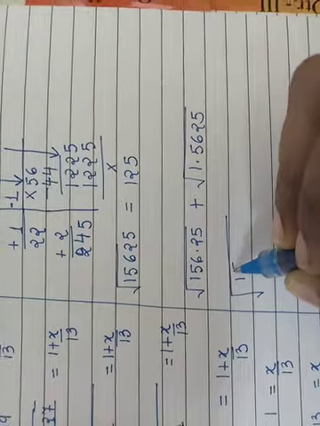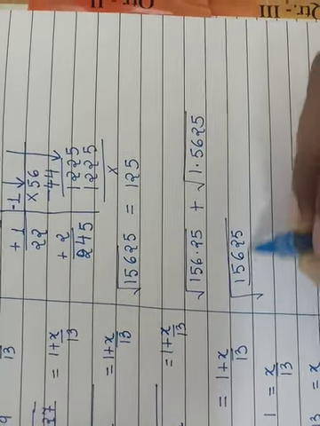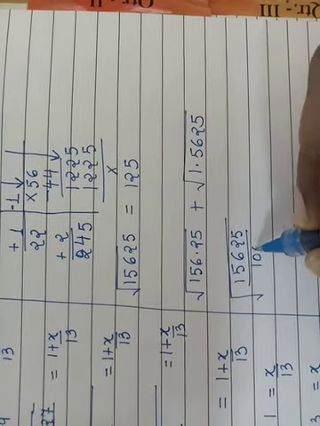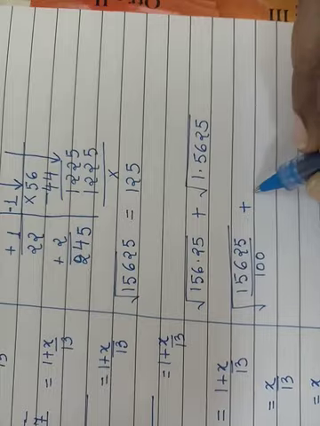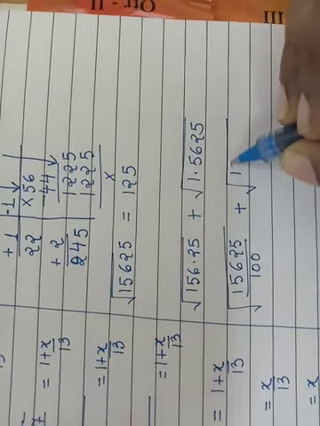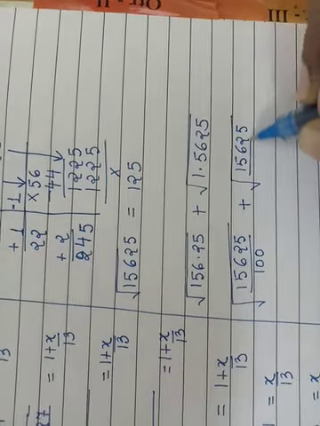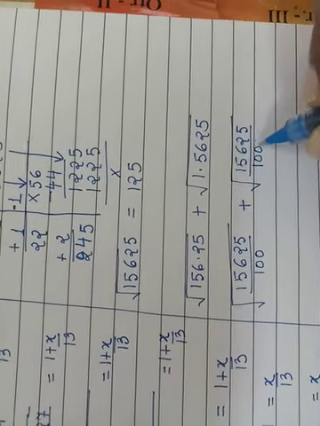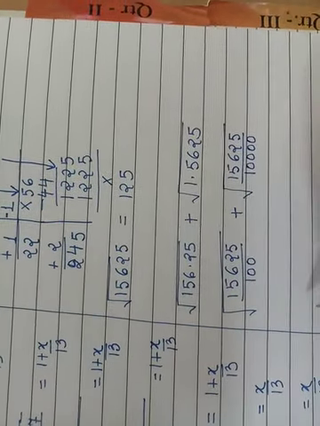I remove the decimal and write zeros in the denominator. So it becomes 100. Similarly, I do it for this. As it has 4 decimal places, we are going to write 4 zeros in the denominator. So this is the expression.